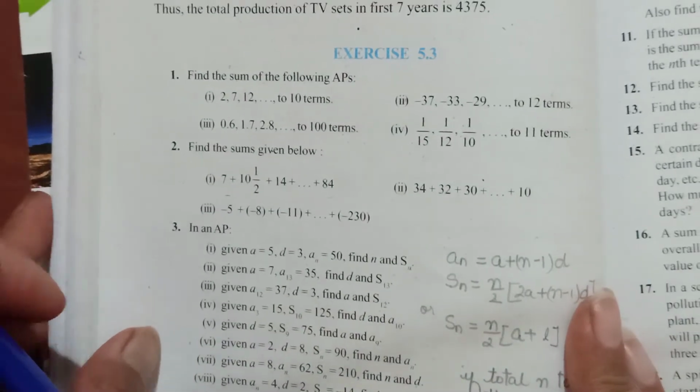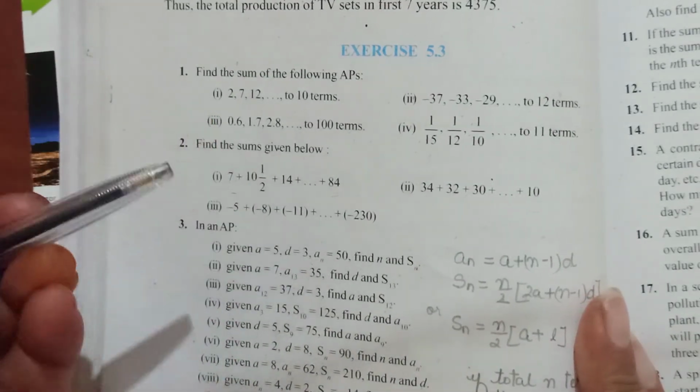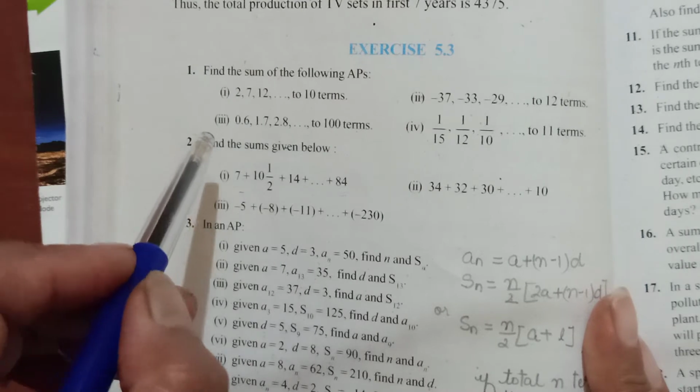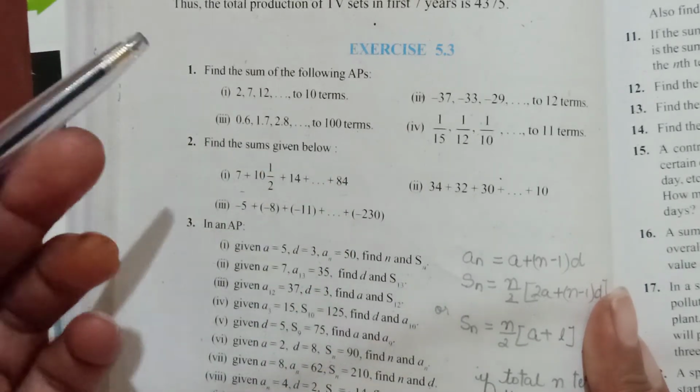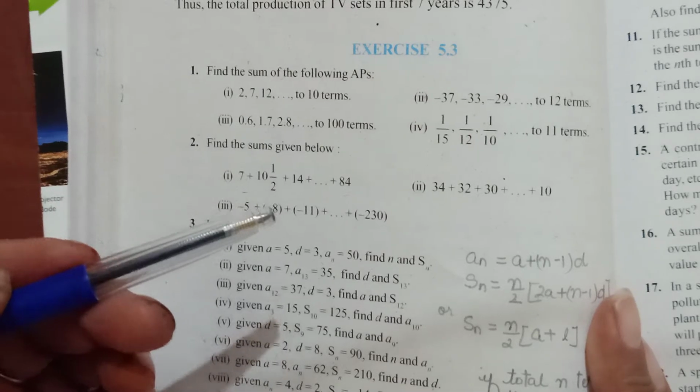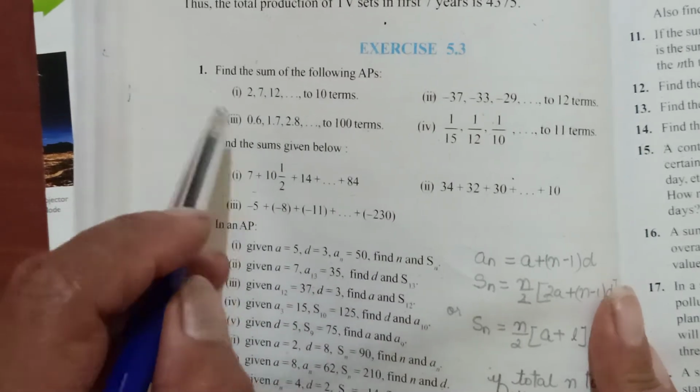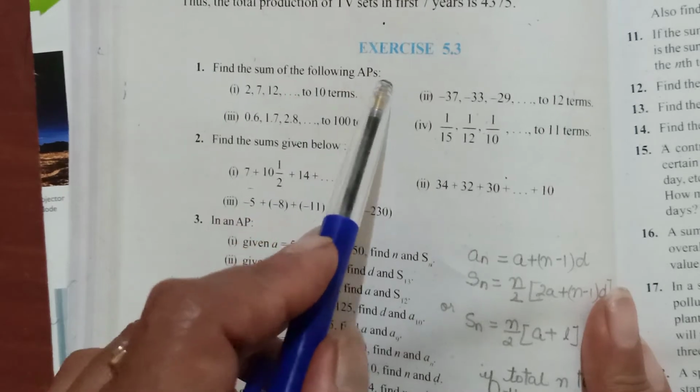So don't do this either: ask someone else for her work, copy it and just complete your work. Try doing the questions on your own. If you don't get them, you can ask me individually. I will explain whatever confusions you have. So try all these questions on your own. They are saying, find the sum of the following APs.